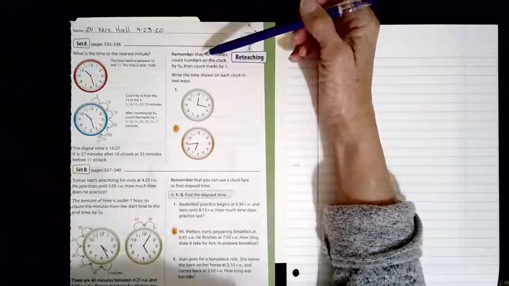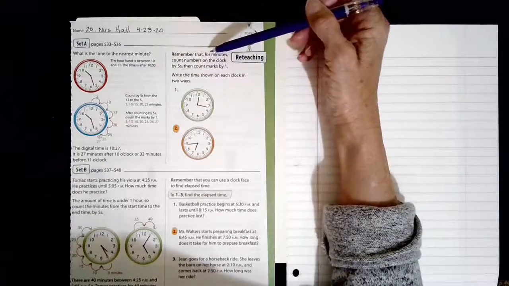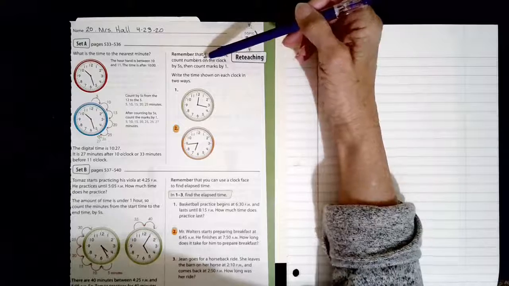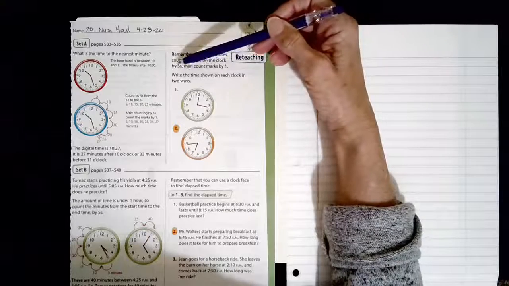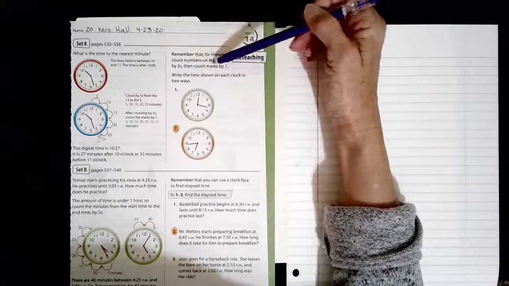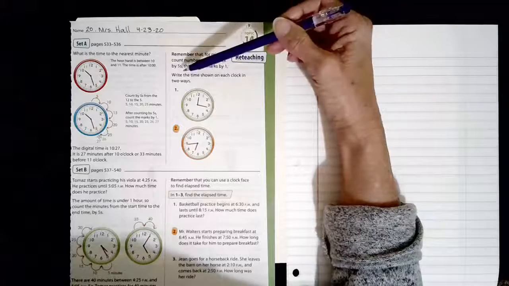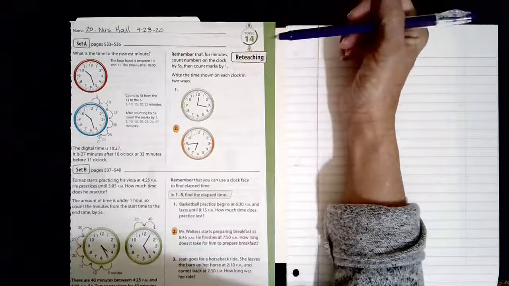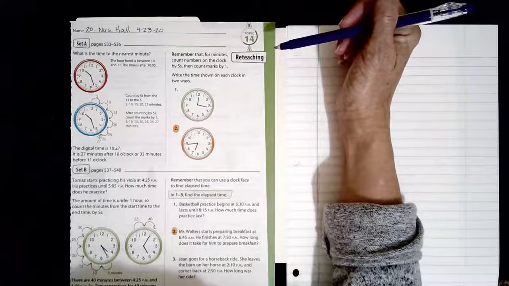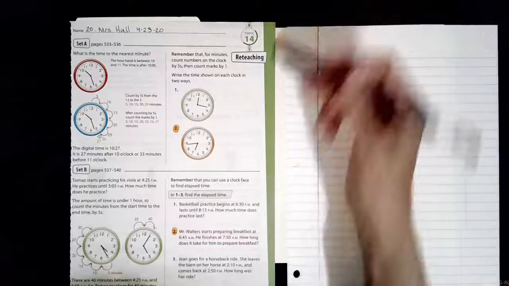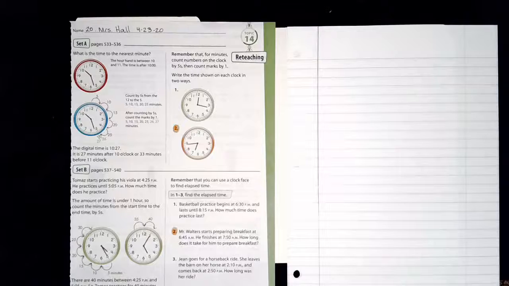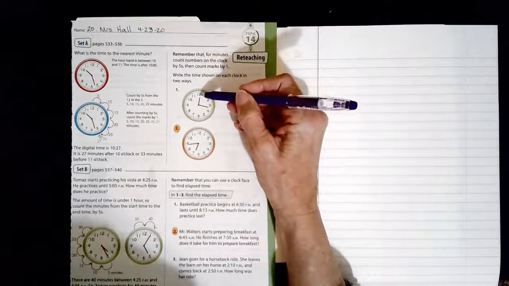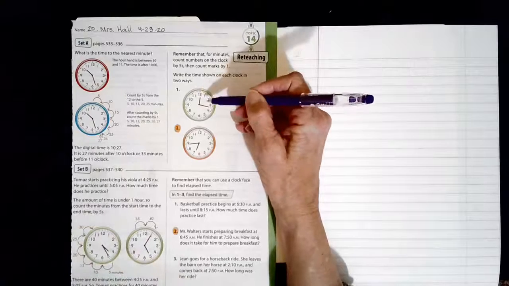So let's look at this one. Remember that for minutes, count numbers on the clock by fives. Then count the marks by 1. Write the time shown on each clock in 2 ways. Okay, so let's look at number 1. When I look at the hour hand, I can see that it is between the 12 and the 1.